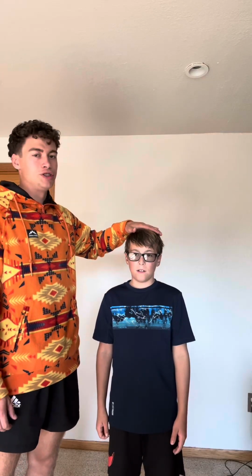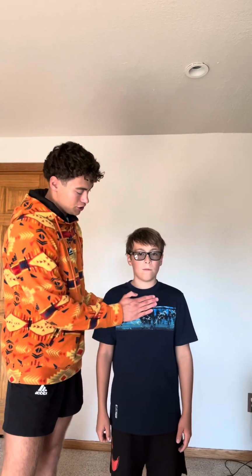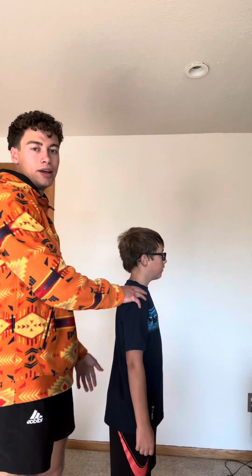So up here, towards the top of his body, this would be superior. Then going down towards his feet would be inferior. Then we have anterior, which is his frontal side here. Then we have posterior, which is his back side, back here.